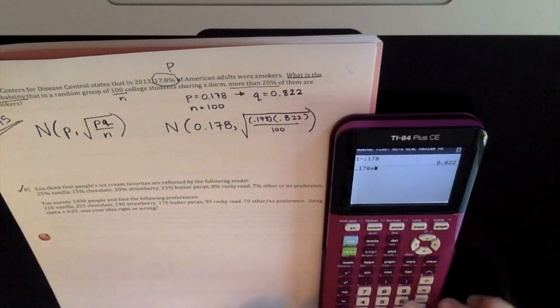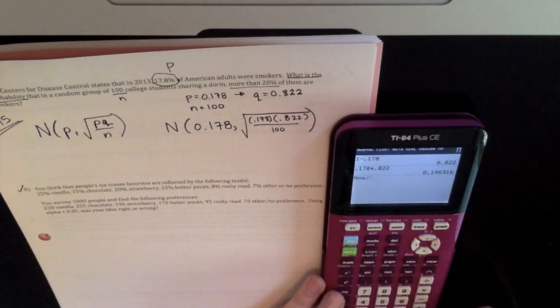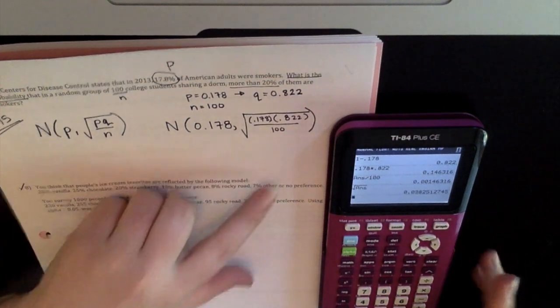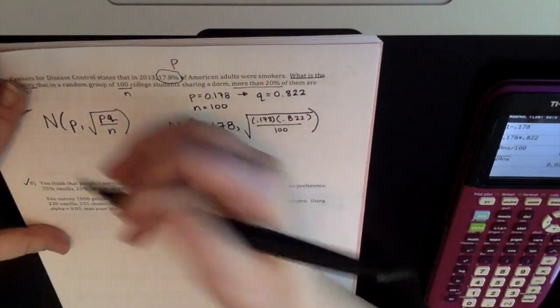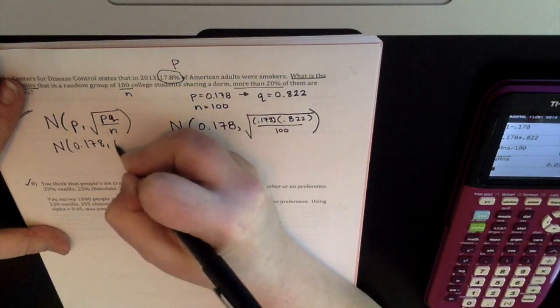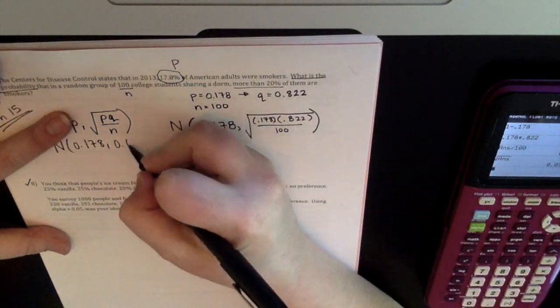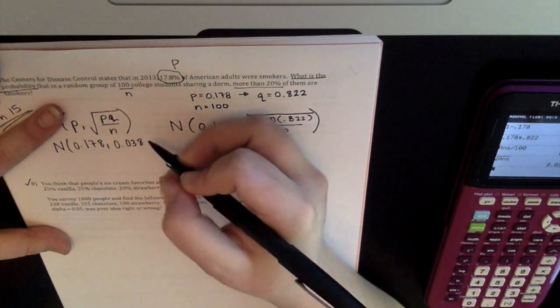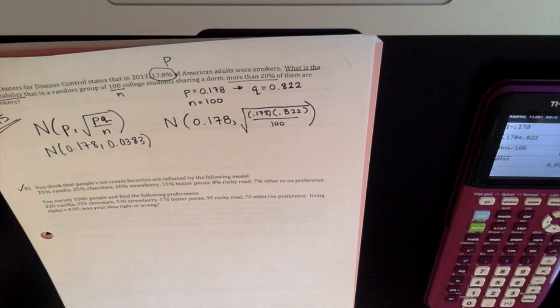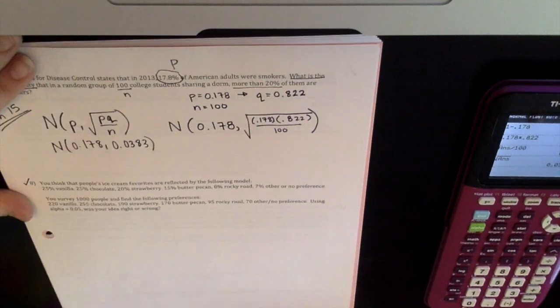So 0.178 times 0.822 divided by 100, and I take the square root of the answer. So our model looks like this: 0.178, comma, and I'm going to go to 4 decimal places, 0.0383.